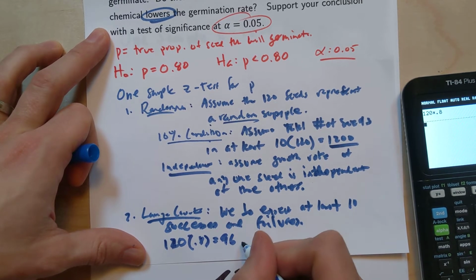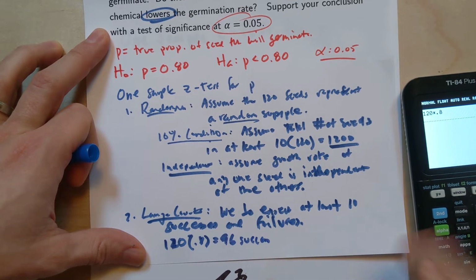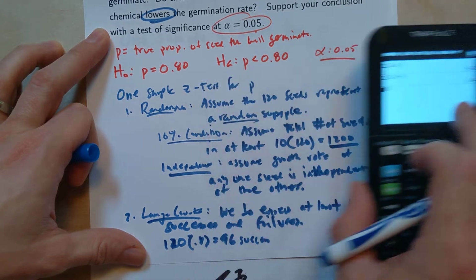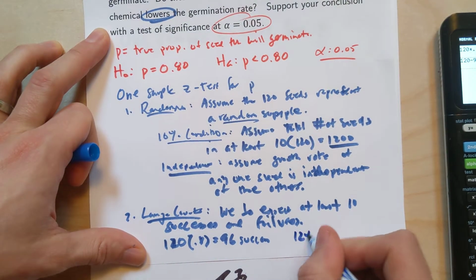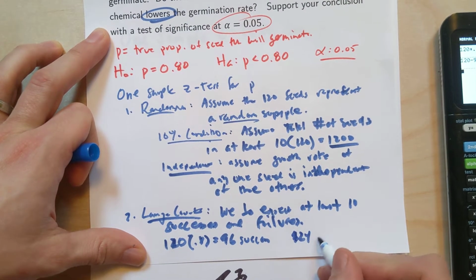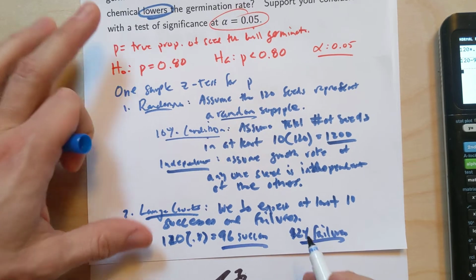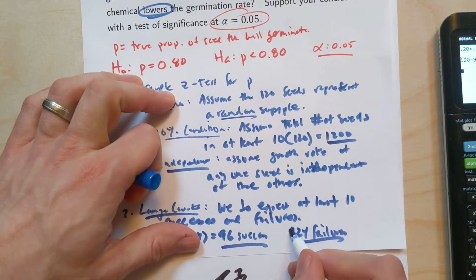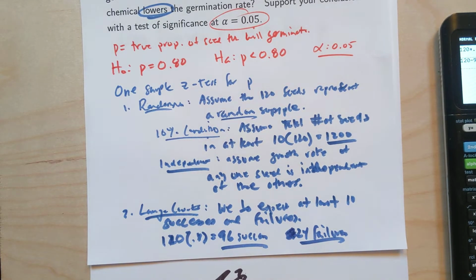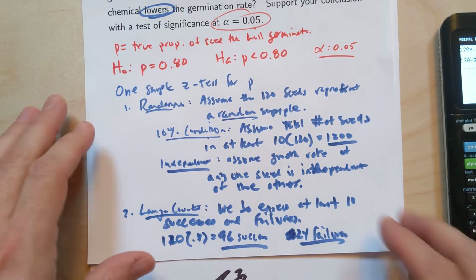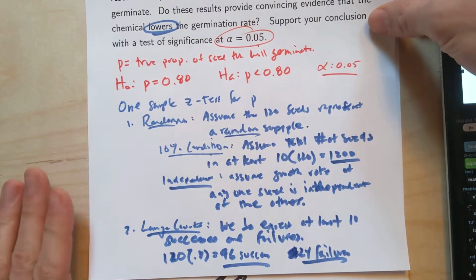And then 120 minus 96 is 24 failures. I'm having issues this morning, I'm rushing a little bit. I apologize. So 96 successes and 24 failures is what I expect. Both of those are at least 10. So great success. We can go ahead and actually carry out the math of this test.